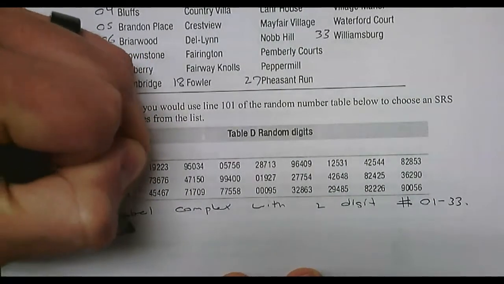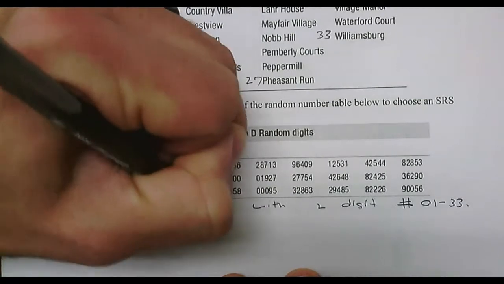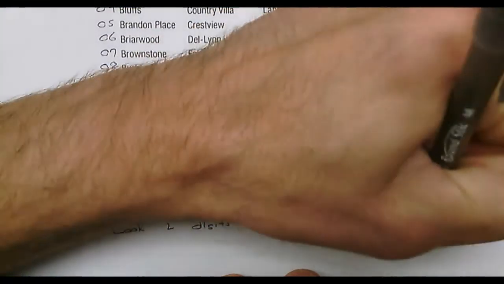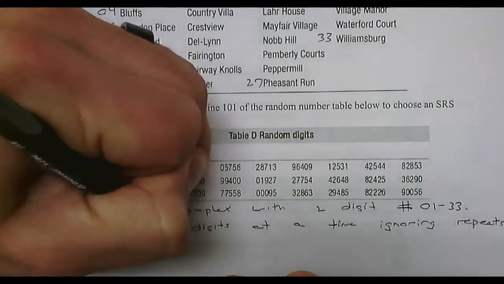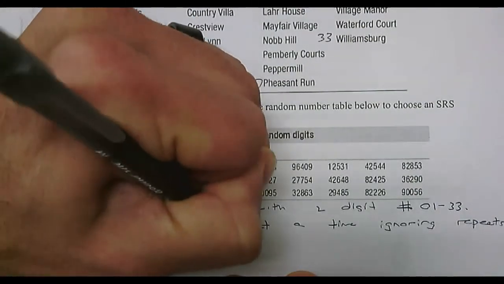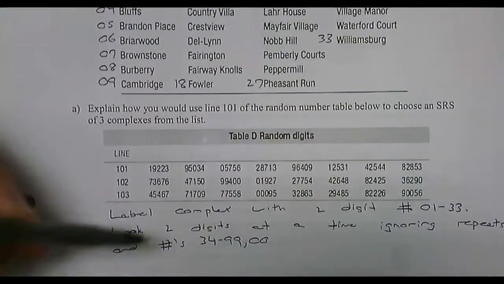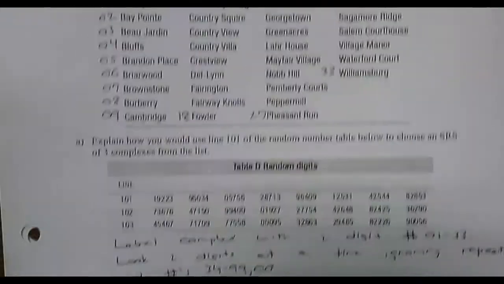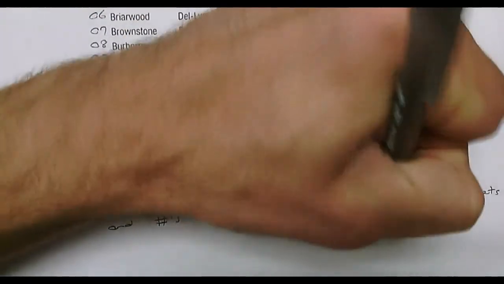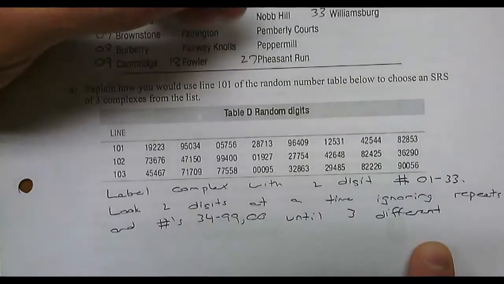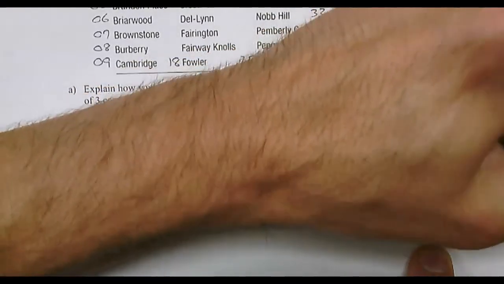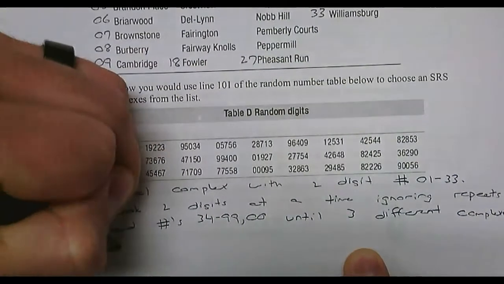And then I'm going to look 2 digits at a time, ignoring repeats, and numbers 34 to 99 and 00. If you get any of those, they don't represent one of these apartment complexes, so we're just going to ignore that. Until three different complexes are selected.